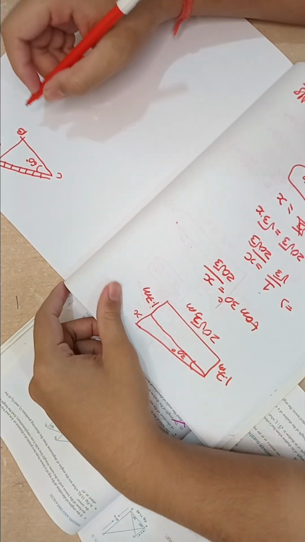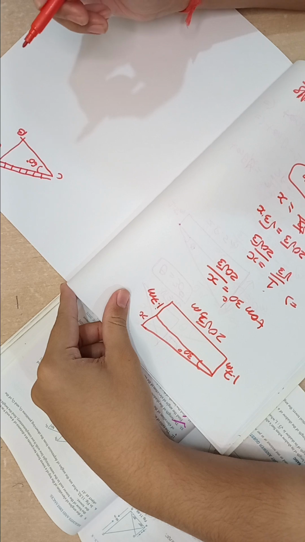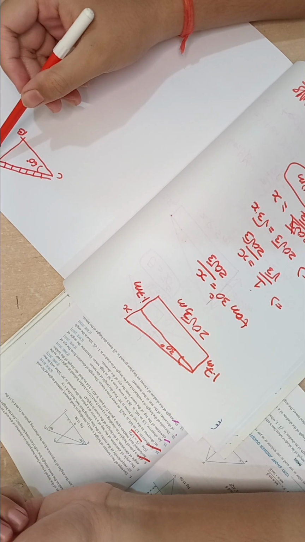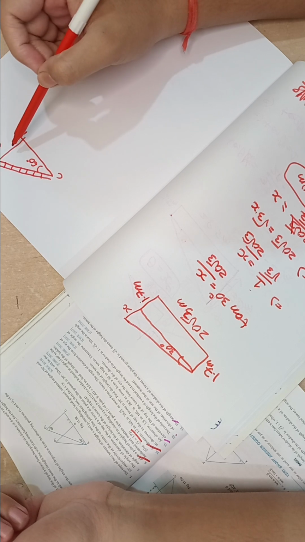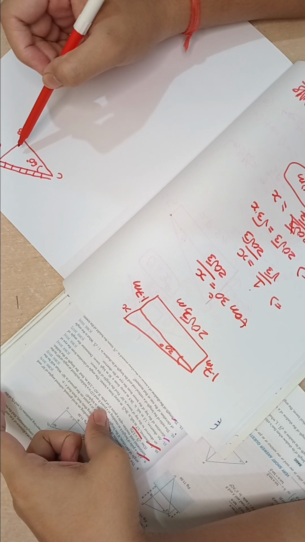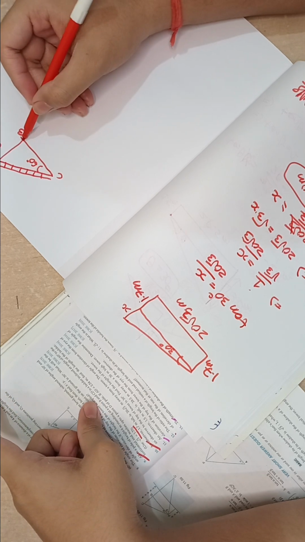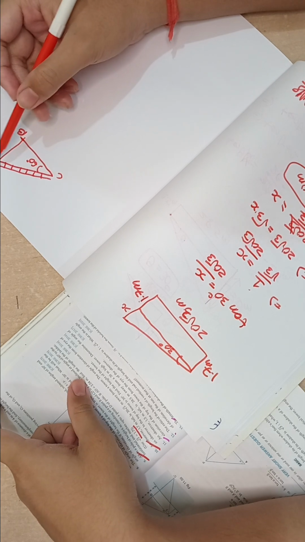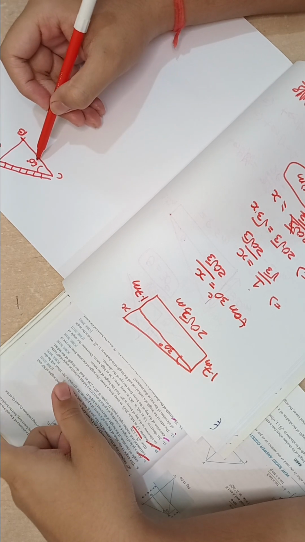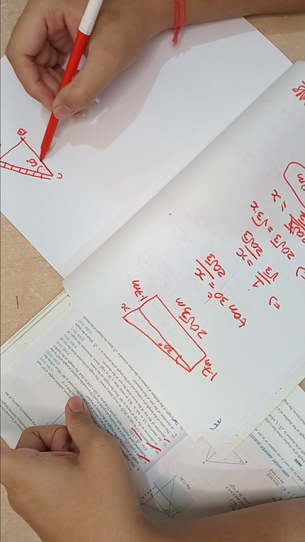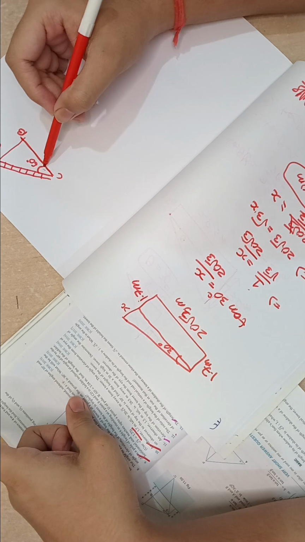So first of all, one thing we can do here: AB is a pole of height 6 meters standing at point B. This is the point B, and CD is a ladder. This is the ladder CD, inclined at an angle of 60 degree to the horizontal. This is the horizontal. It is inclined at 60 degree.